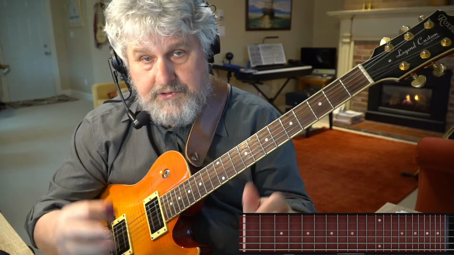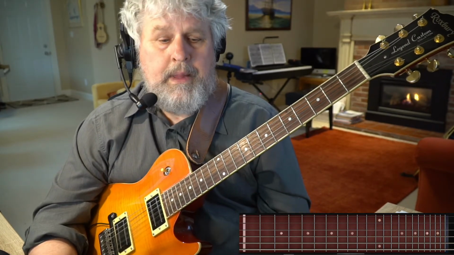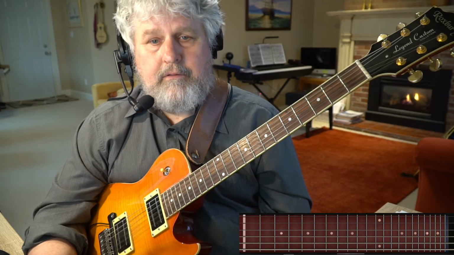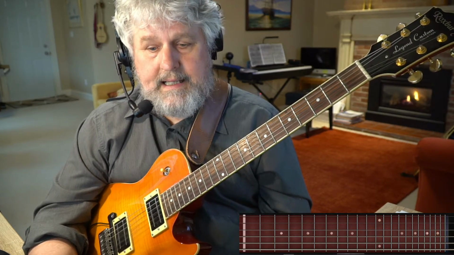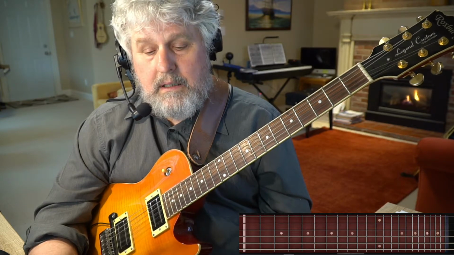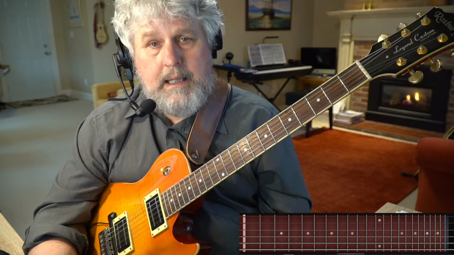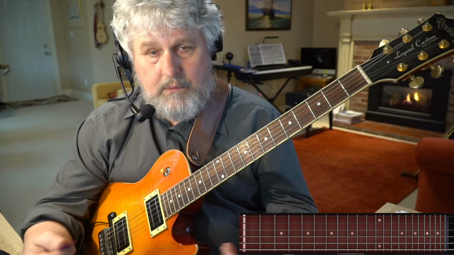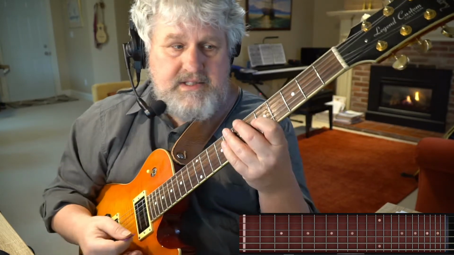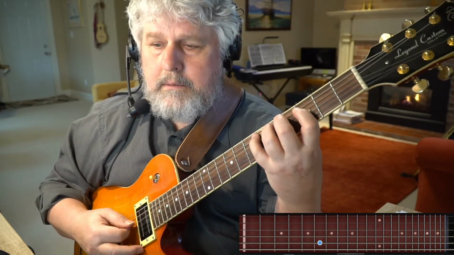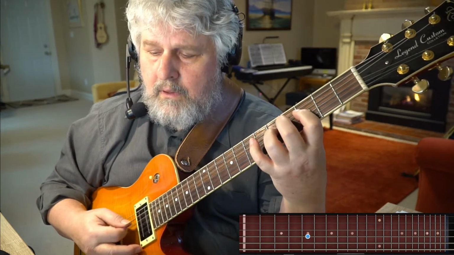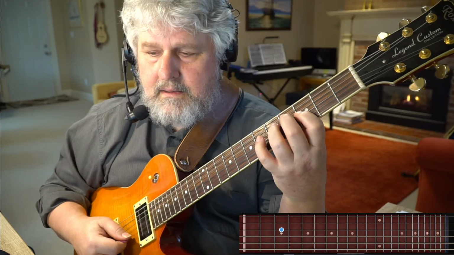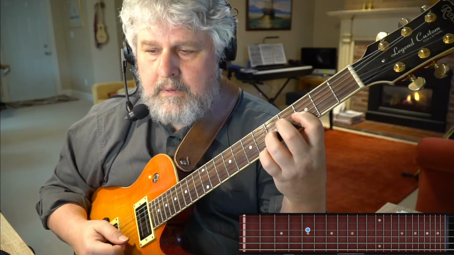Flat 3 tells you that you're in a minor key, and the flat 6 is indicative of the natural minor, or the Aeolian mode, and then when you get to the flat 7, that tells the story. And then we have flat 6, flat 7, and root.